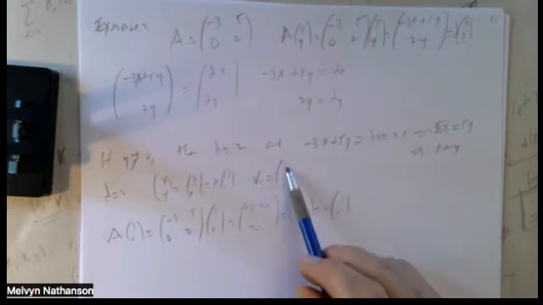So lambda is an eigenvalue, and v1, (1, 1), is an eigenvector for lambda. That's if y is different from 0. Let's see what happens in the other case. If y equals 0, then -3x plus 0, which is -3x, equals lambda x. So if y is 0 and x is not 0, then lambda has to be -3.